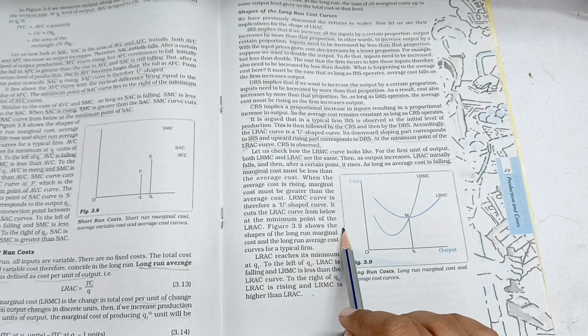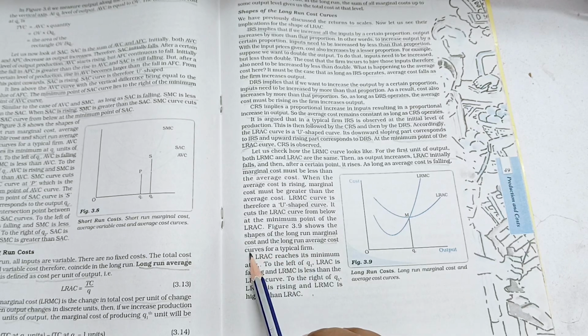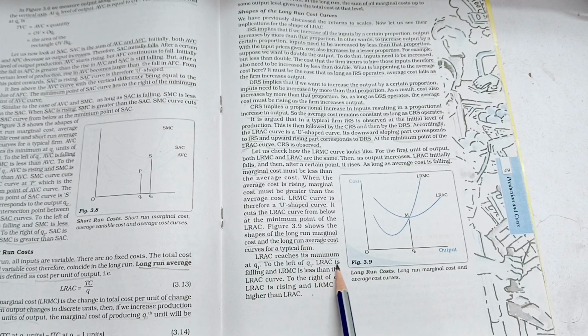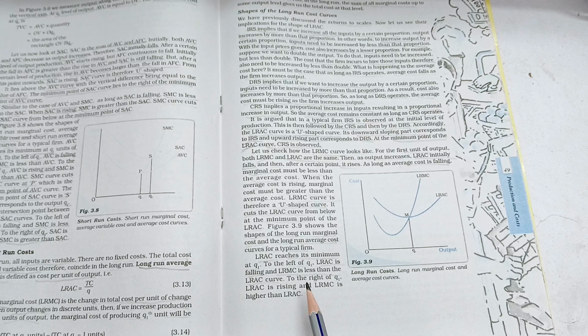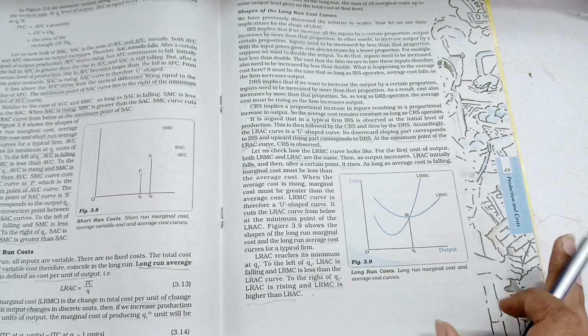Figure 3.9 shows the shapes of the long-run marginal cost and the long-run average cost curves for a typical firm. LRAC reaches its minimum at Q1. To the left of Q1, LRAC is falling and LRMC is less than the LRAC curve. To the right of Q1, LRAC is rising and LRMC is higher than LRAC.